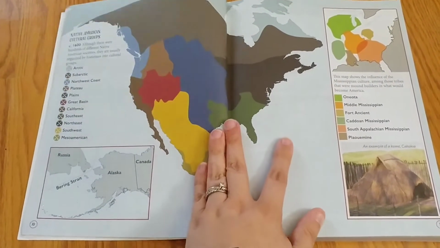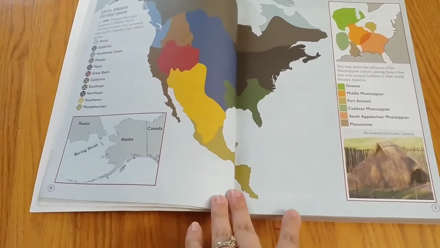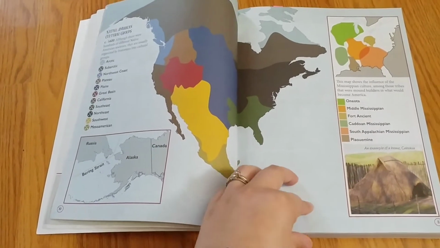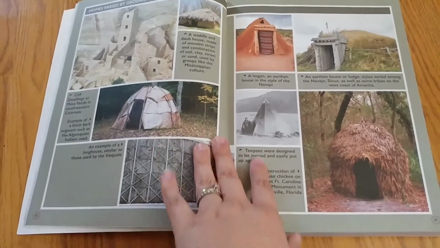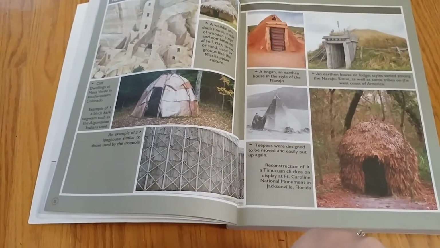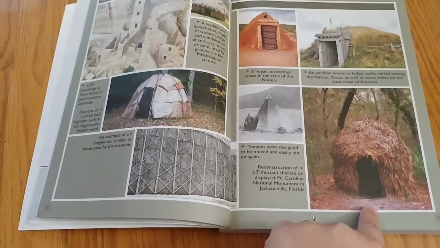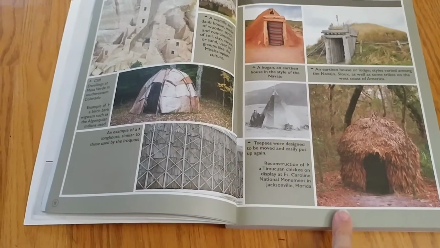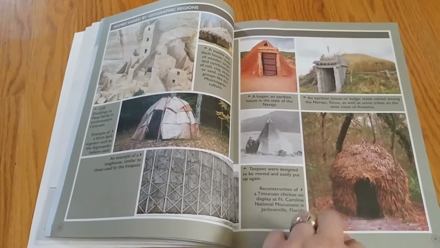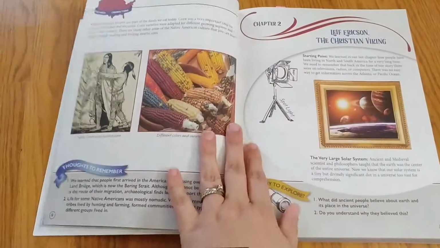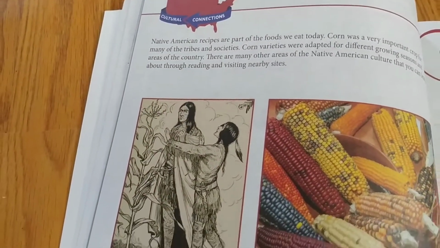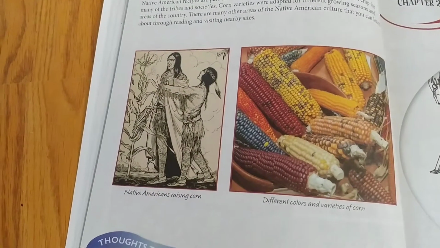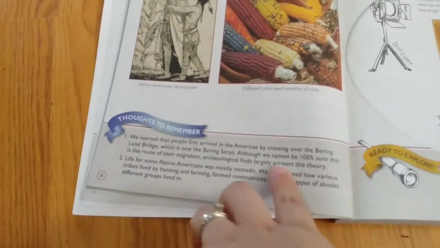There's these bright colored maps. I love these, and they explain it so well. Just really neat to look at. This is talking about the first homes and things like that, and what they were made of, and just really detailed pictures. Really fantastic. The kids really like looking at that. And then at the end, you'll have a culture connection and some pictures there as well. And then you'll have some thoughts to remember.